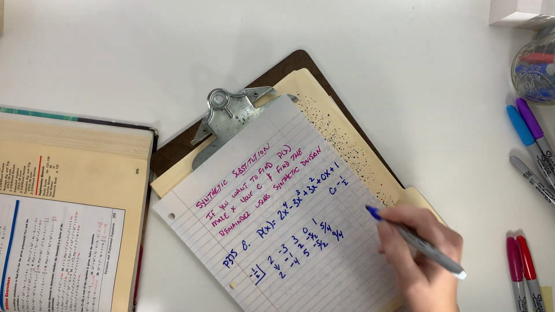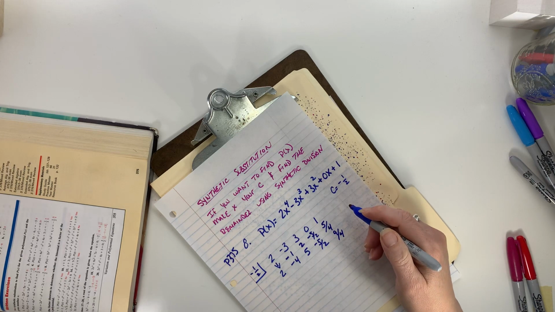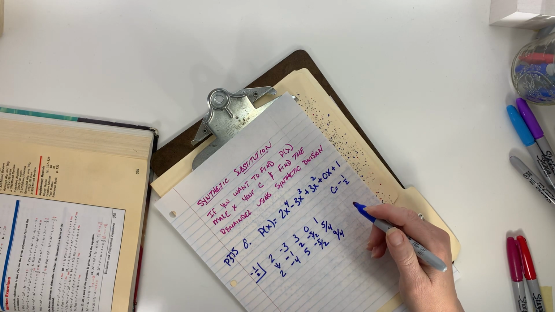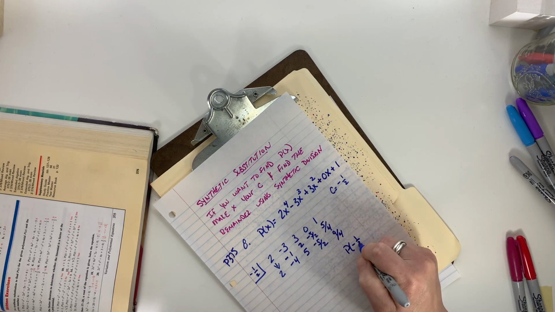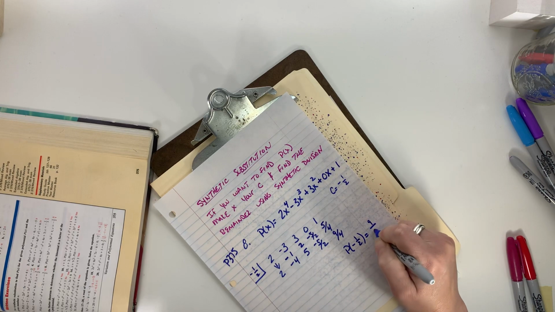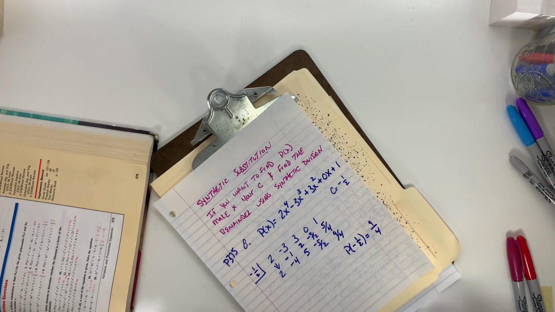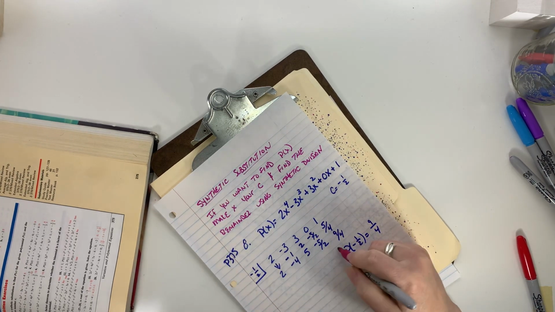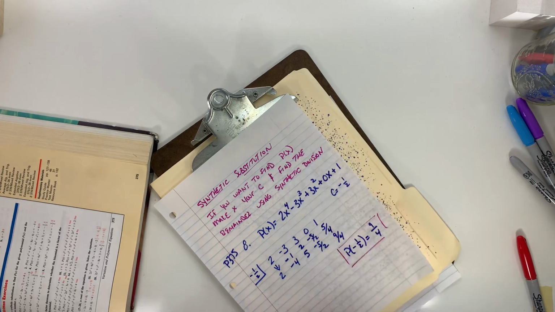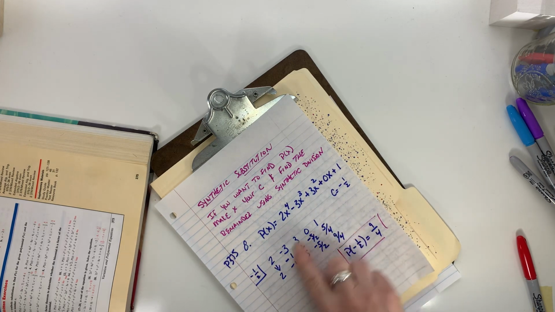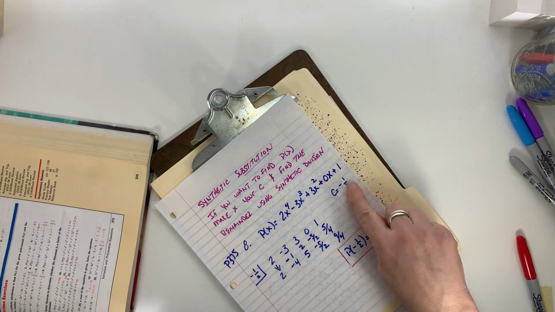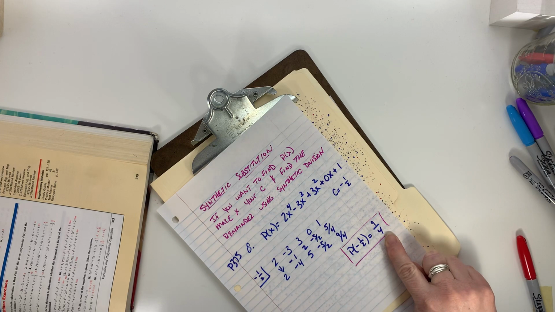So your answer is, because they're asking you to use synthetic substitution to find P of C for the given polynomial, what we're going to say is that P of negative 1/2 is equal to 9 over 4. And that's your answer. Box that. Okay, and that's all you need to do for synthetic substitution. They're going to give you C, put C in the box, use synthetic division, and that is your answer. P of negative 1/2 is equal to 9/4.